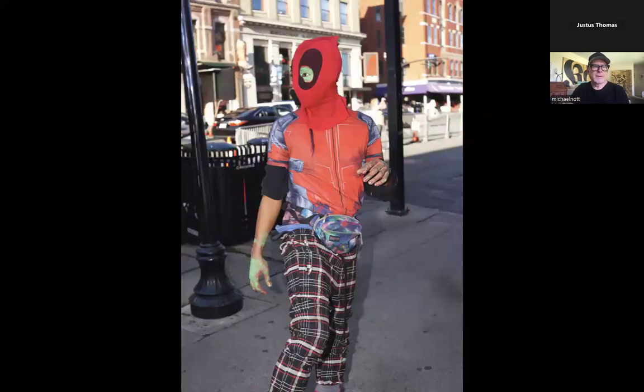Little Spider-Man kid costume. I hit this with a flash. He had his face painted green, and I really wanted that to pop out. I kind of go back and forth. I usually run with a flash, but use it probably a quarter of the time.